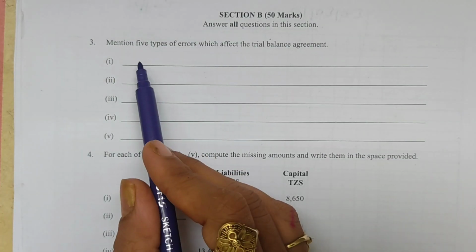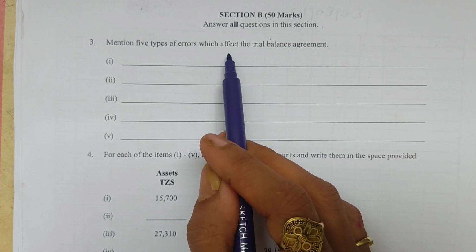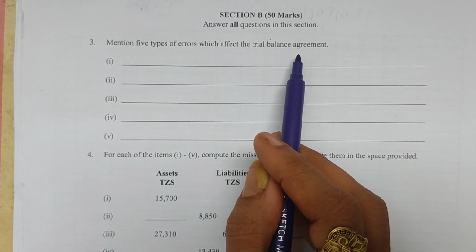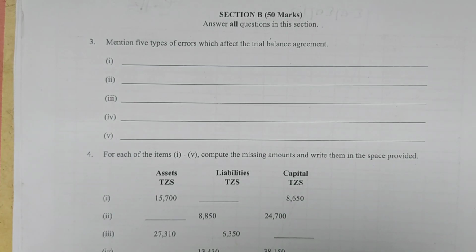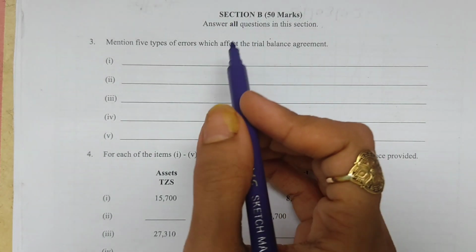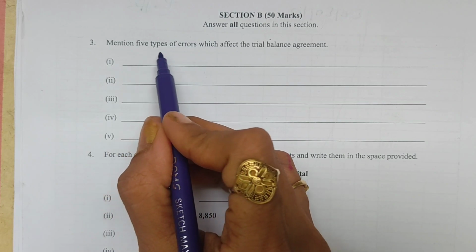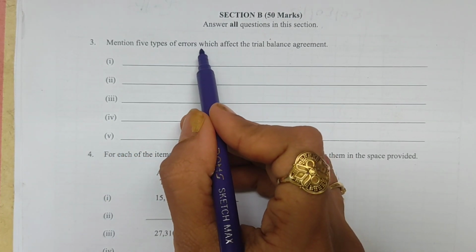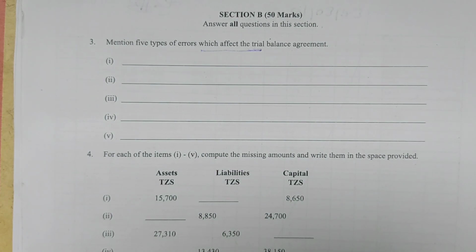So the next question, mention 5 types of errors which affect the trial balance agreement. So students, this is from the chapter correction of errors. See, bookkeeping errors, as you all know, are the mistakes committed by the bookkeepers when recording transactions in the books of account. Okay. Now there are 2 types of errors: errors not affecting the trial balance agreement and errors affecting the trial balance agreement. So here you should read the question carefully. What it is asked, types of errors which affect the trial balance agreement.